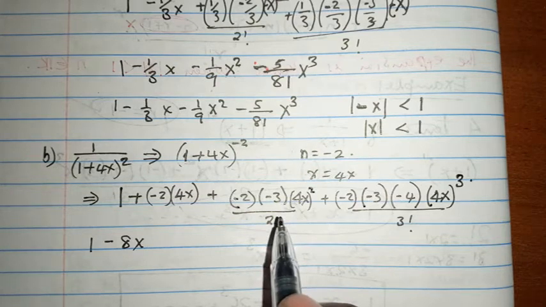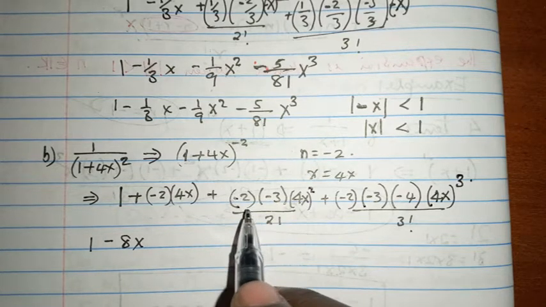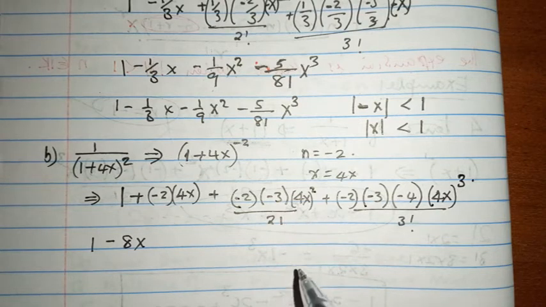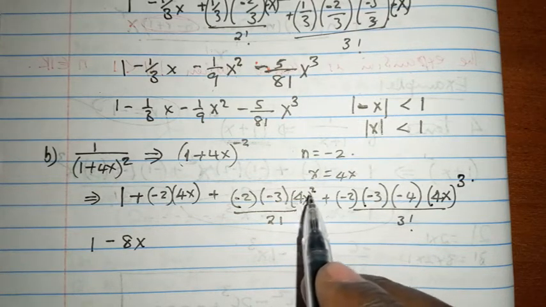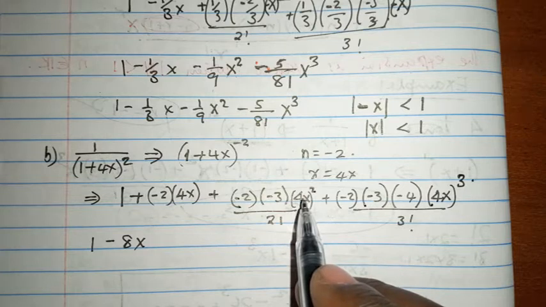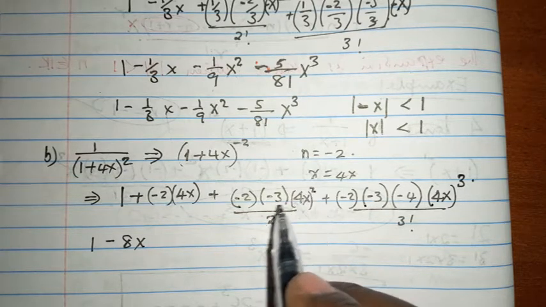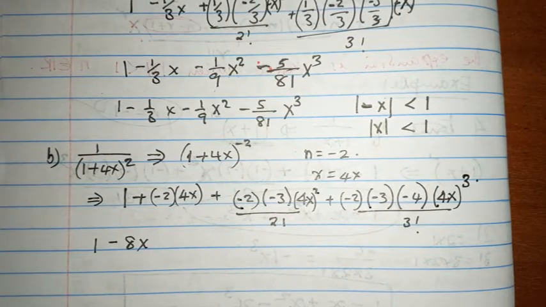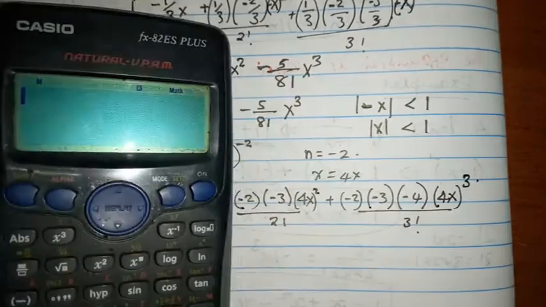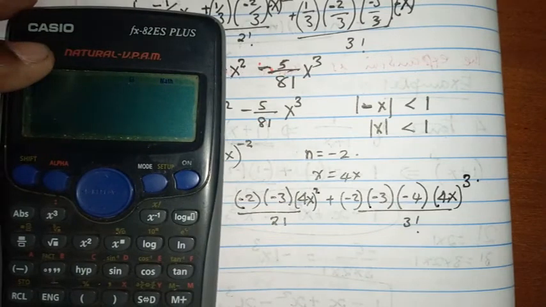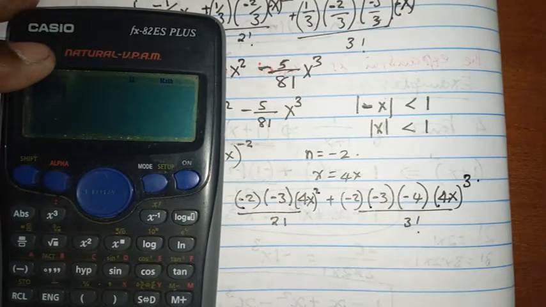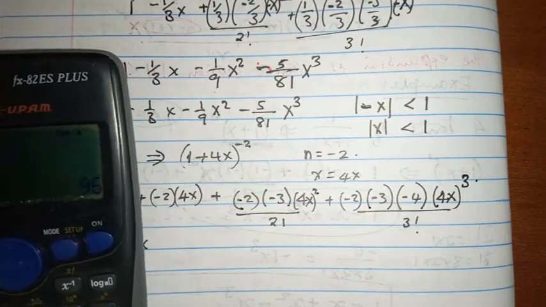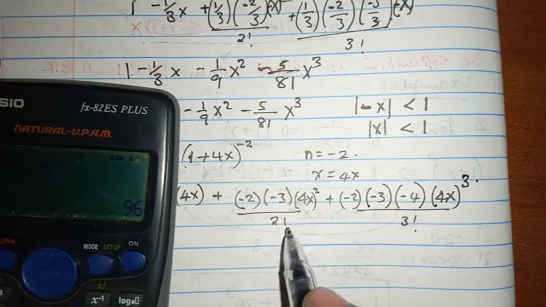You have to be very careful here, because as much as we are having minus 2 times minus 3 to be positive 6, there is a 4 which is squared here. 4 squared is 16, so 6 times 16 is 96, times a half, because there is 2 factorial.